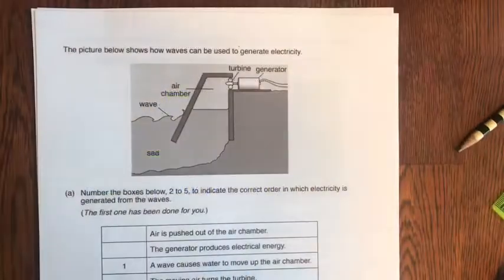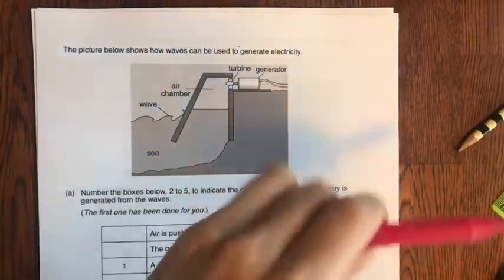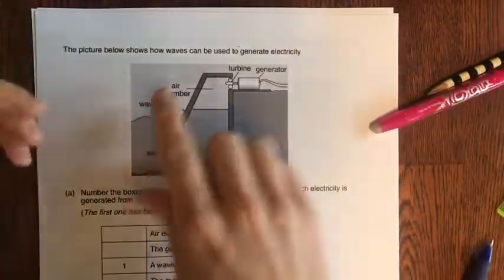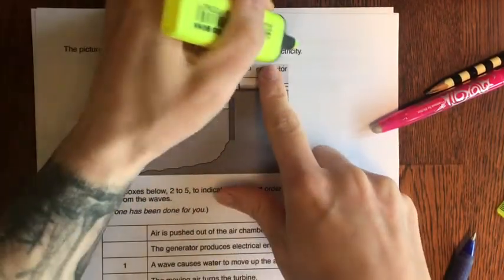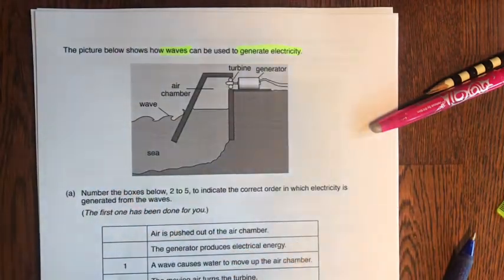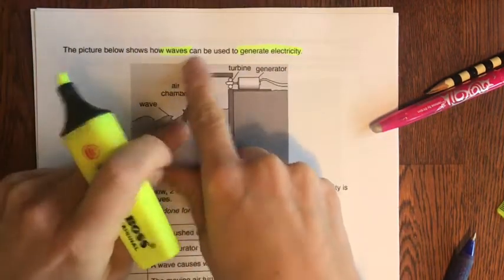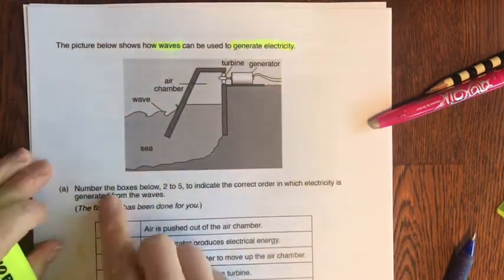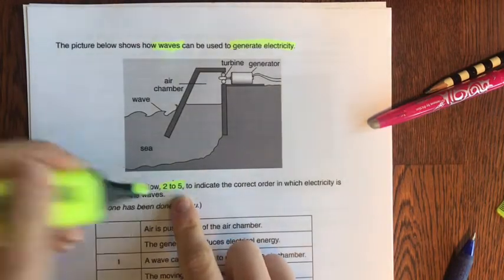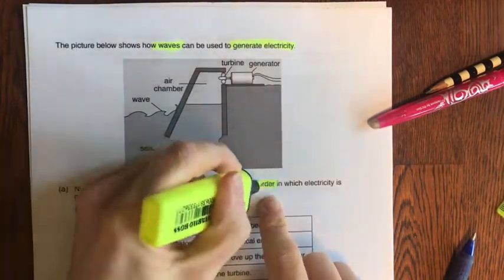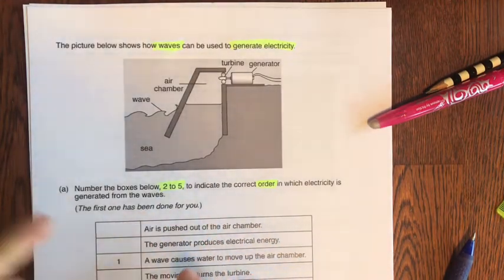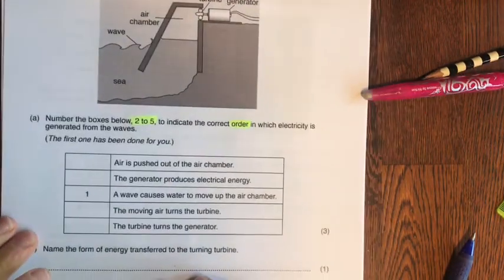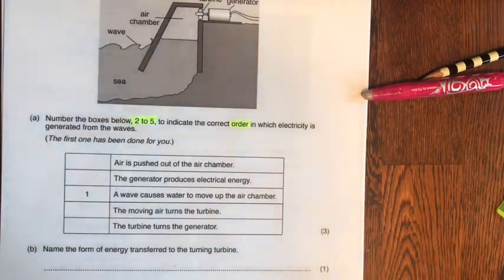So I've turned over to the next page, and here we have a diagram. It says the picture below shows how waves can be used to generate electricity. So this is the renewable energy made from waves. Number the boxes below 2 to 5 to indicate the correct order in which electricity is generated from the waves. So this is all about getting the correct order then, guys. So let's have a look. They've done number 1 for us.